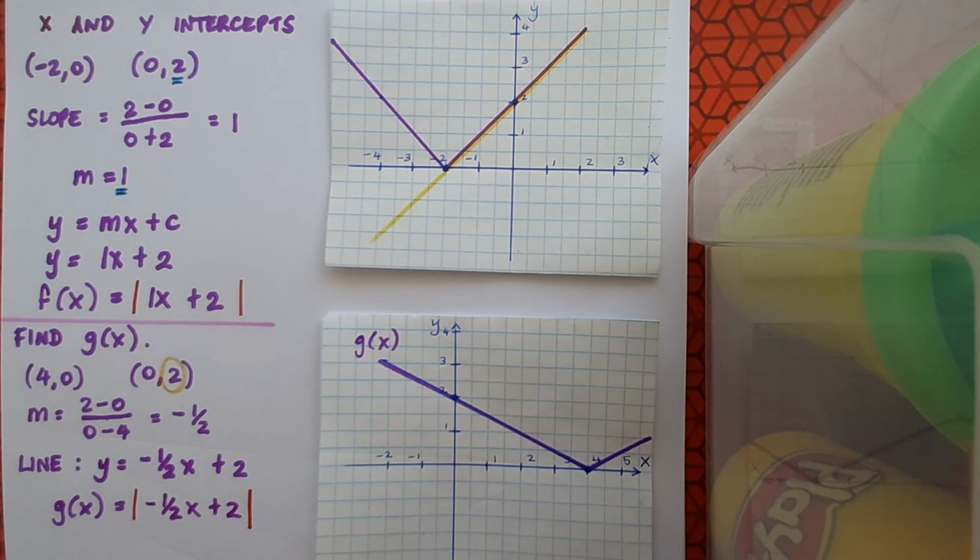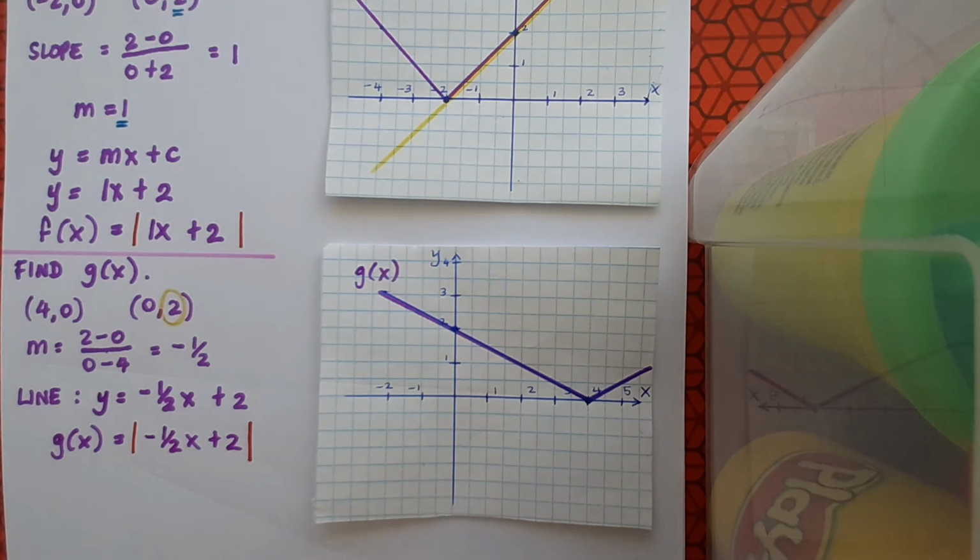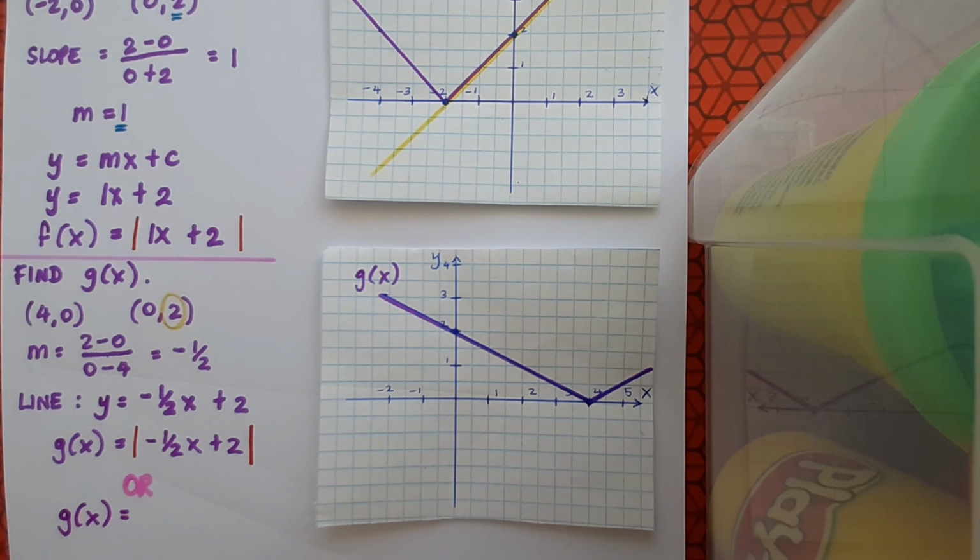One last thing to note with this particular example, there is actually an alternative way that I could present this final modular function. I could write this g of x as the absolute value of 1/2 x minus 2, and it would actually come out to be the same thing. You'll see that the only difference between these two versions of g of x is that I've changed both the signs. And so it's possible to write it as minus 1/2 x plus 2 between absolute value lines, or the absolute value of 1/2 x minus 2. And both are correct.